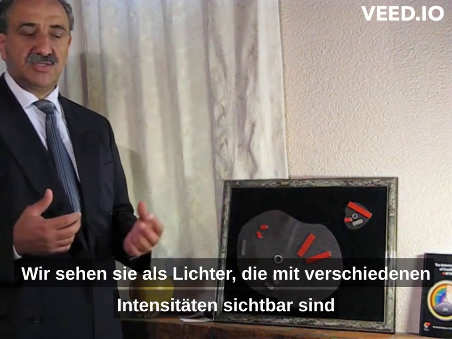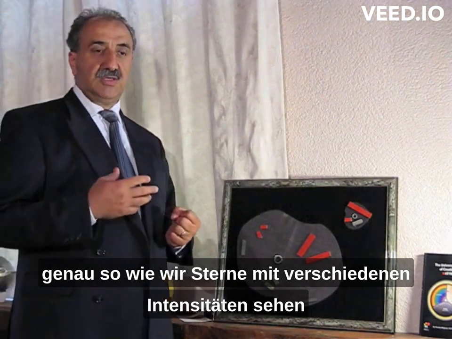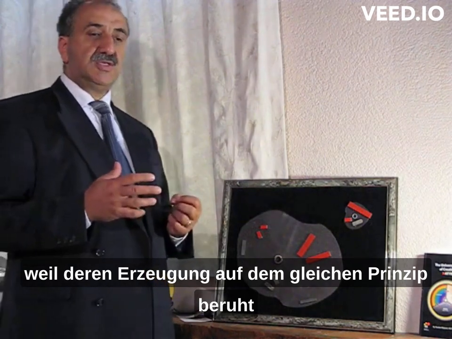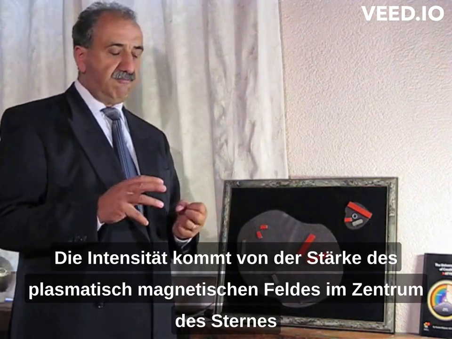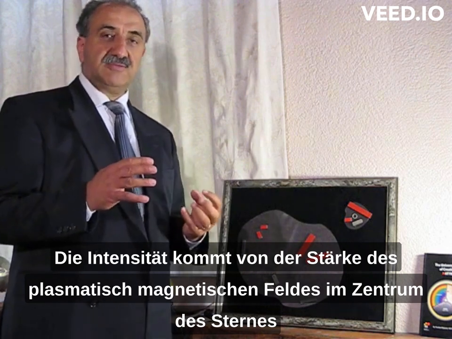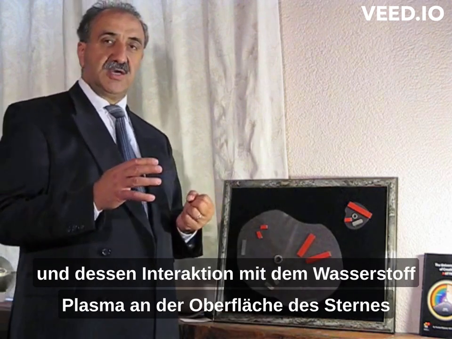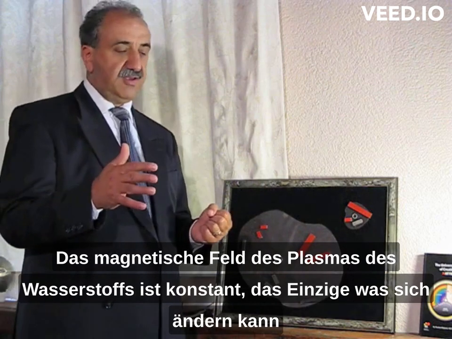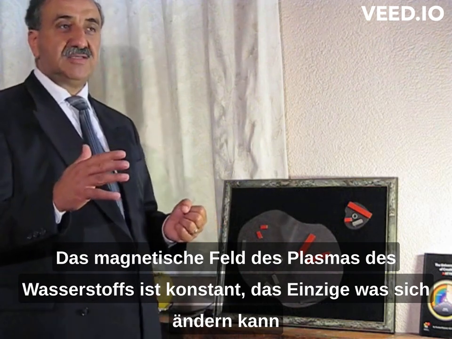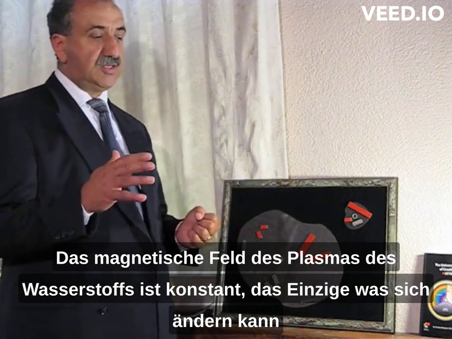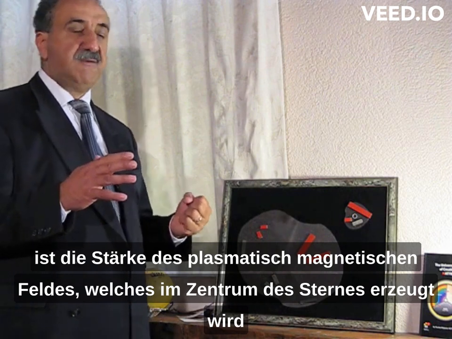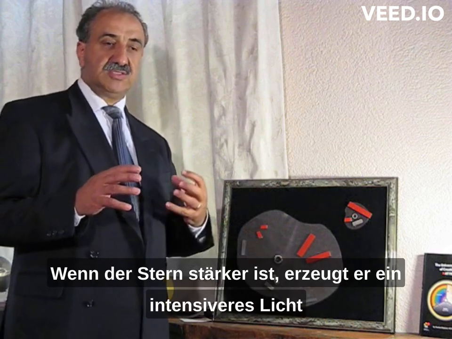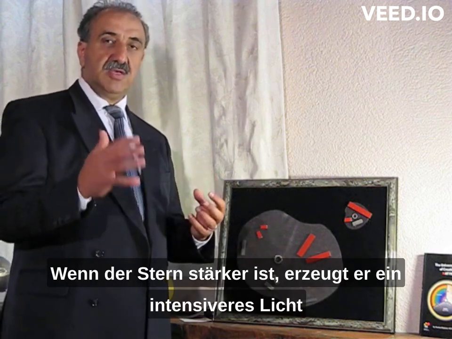They come with different intensity because we see the same principle in the universe. We see stars with different intensity. The intensity comes literally from the strength of the plasmatic magnetic field created inside the star interacting with the hydrogen plasma on the top layer of the star. The plasma's magnetic field of the hydrogen is constant. The only thing which can differ is the strength of the plasmatic magnetic field created within the center of the star. So if the star is stronger, it creates more intense light.